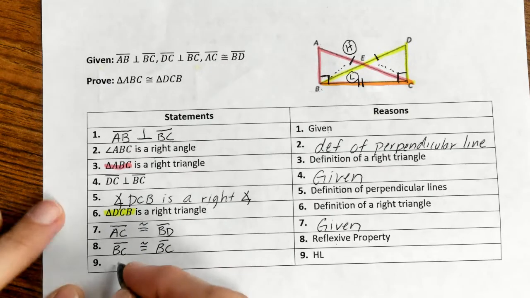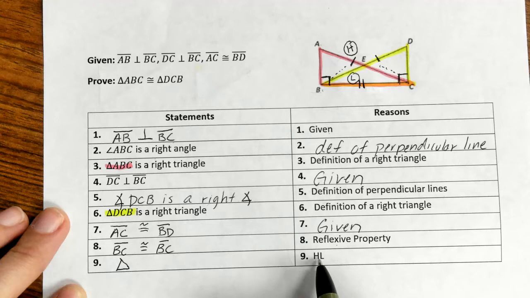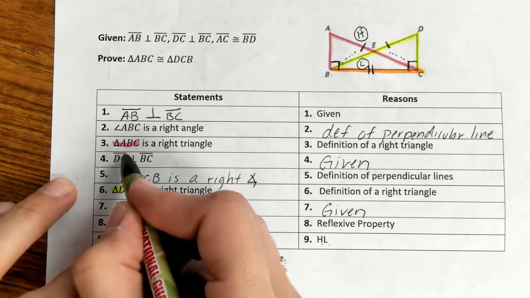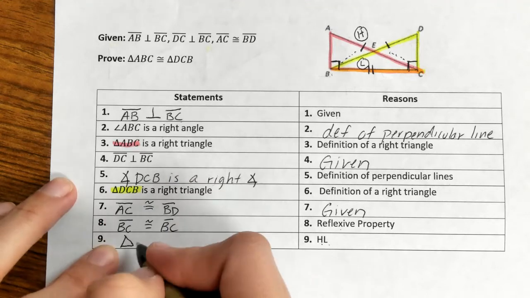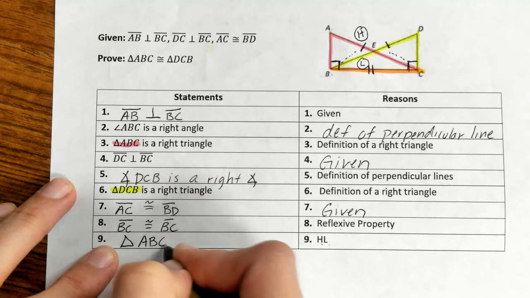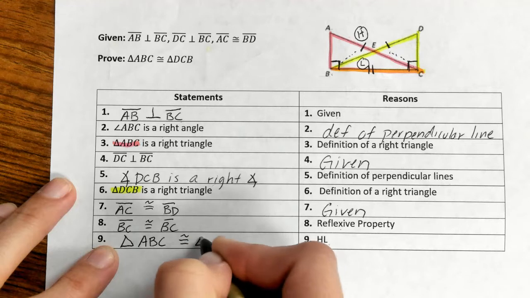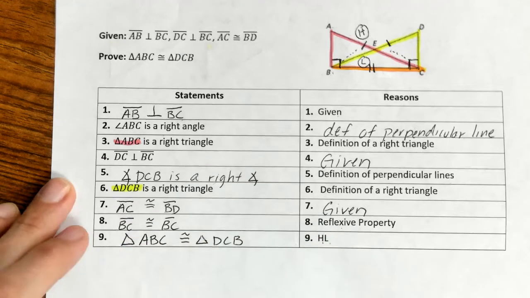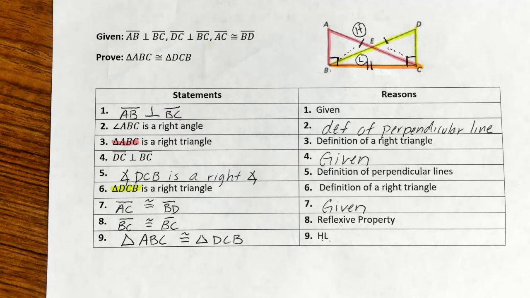So we could conclude that our two triangles are congruent based on HL. What were our two triangles? Triangle ABC was congruent to triangle DCB. A lot of stuff in there. Okay.